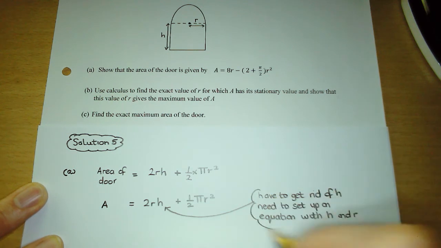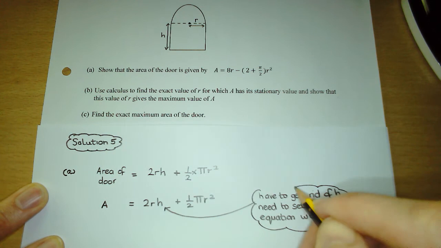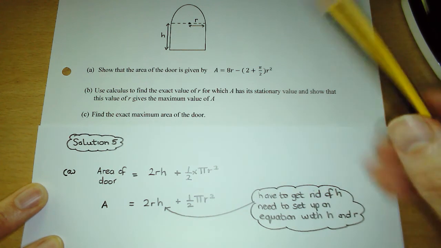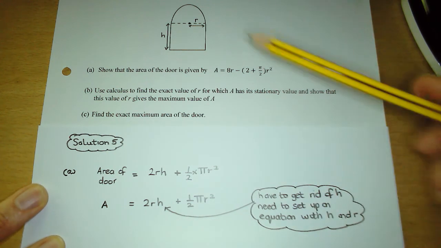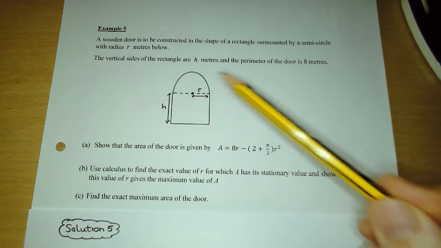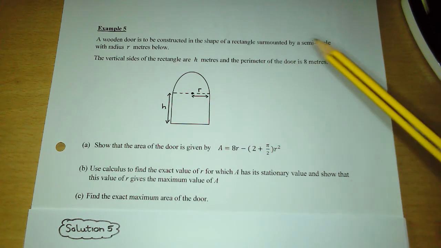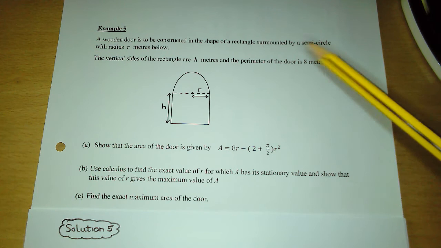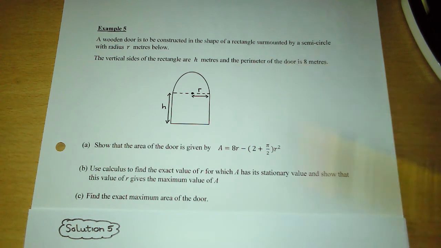If we go back to the information in the question, there's one thing we haven't used. It says up above here that the perimeter of the door is 8 meters. So let's set up an equation for the perimeter of the door.